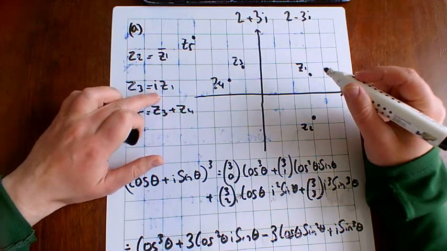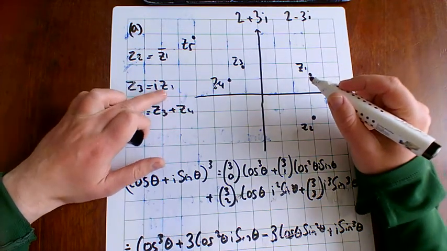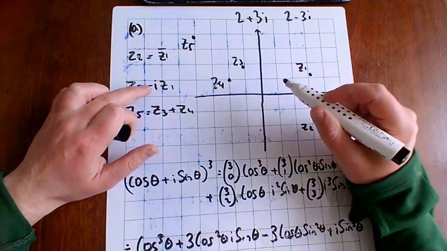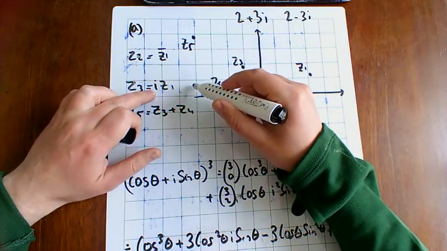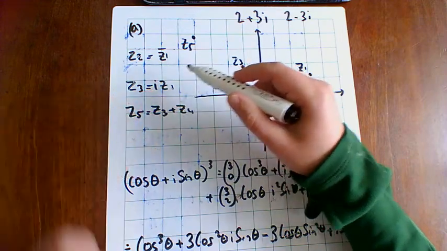Z3 is i times Z1. When you multiply a complex number by i, it's going to flip around, because the i is going to get multiplied with the imaginary part, become an i squared, change that to a minus, and then the i is going to stay with the real part.